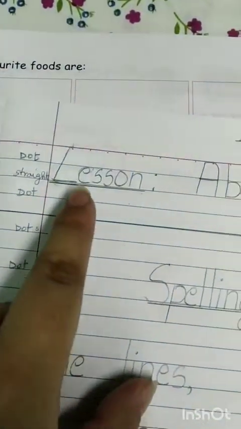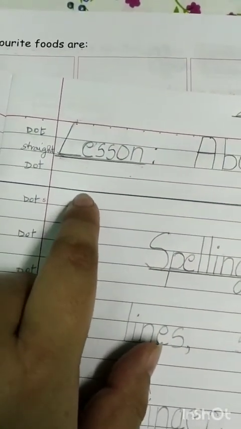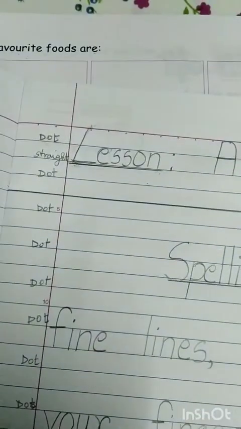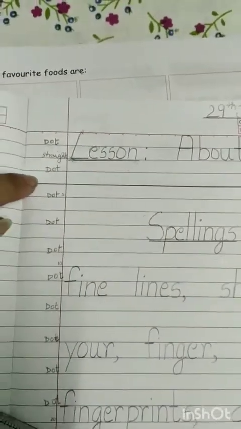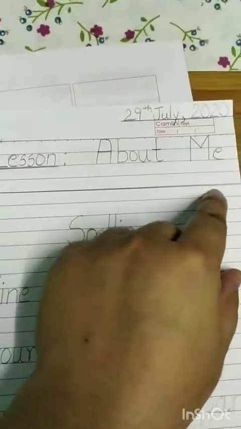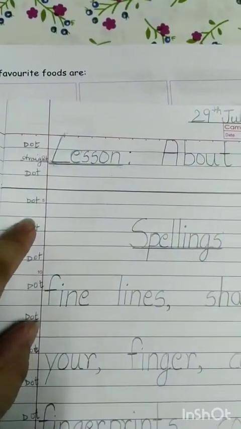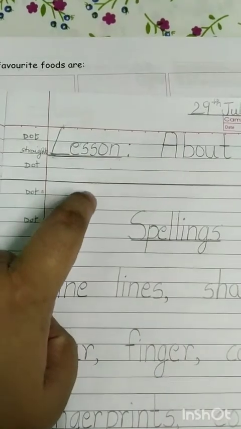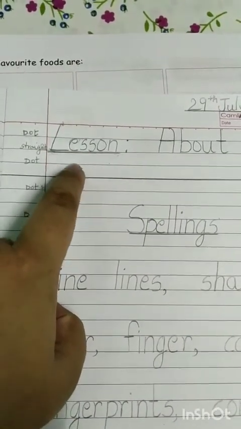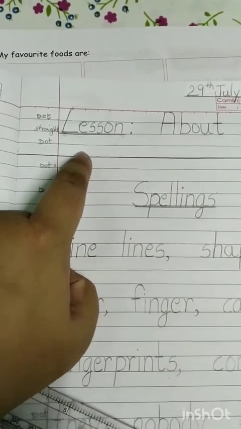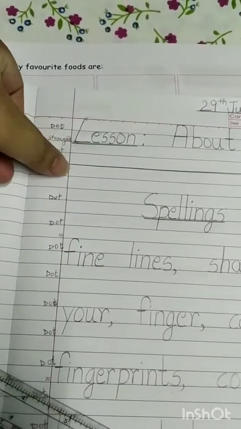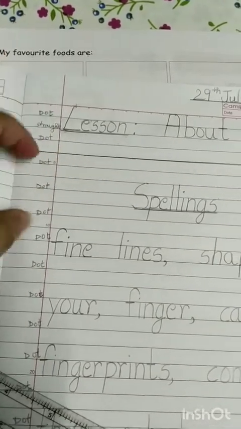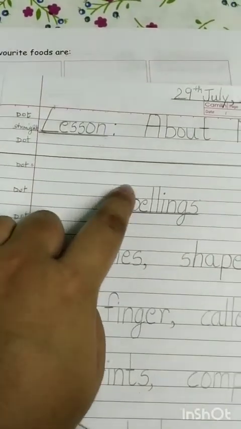Okay, there is a dotted line below it, then the straight line, you will draw a single line on the straight line. Then you leave one line, see, this is the dotted line. You will put space here, one line space, and you will put another space below the line.